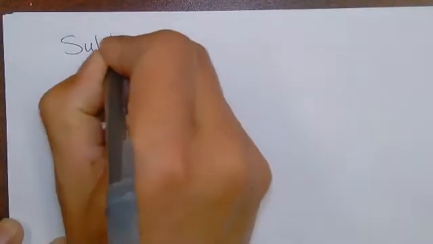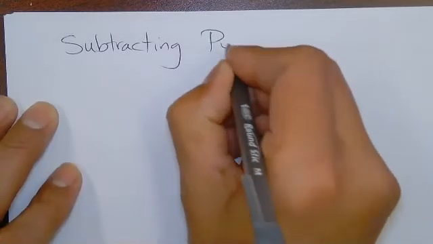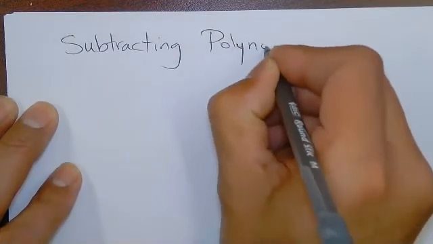Start recording here. Okay, subtracting polynomials. Here we go. You can follow along. Maybe you don't need to. You can see the video later and take the notes, but I'm going to go kind of quick. Here we go. The notes on subtracting polynomials.